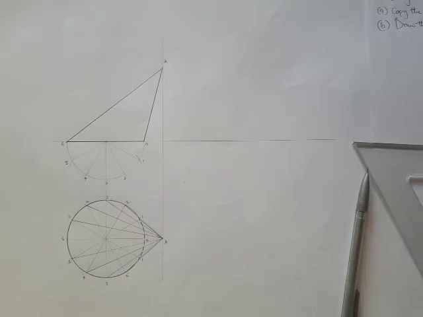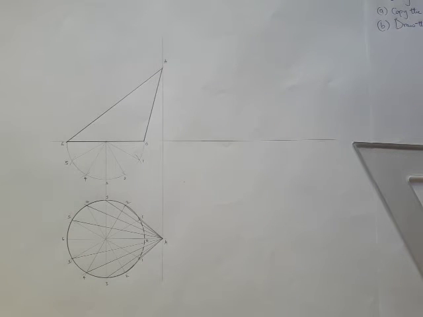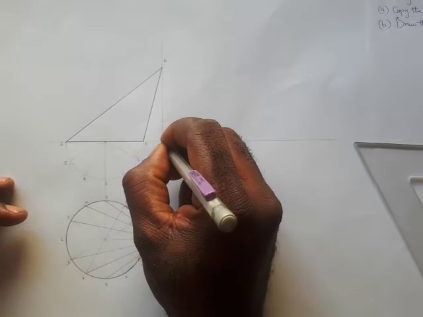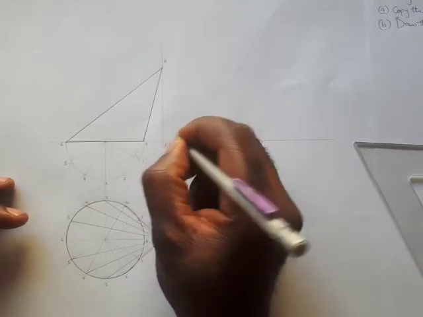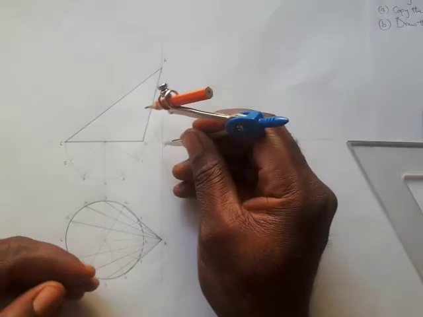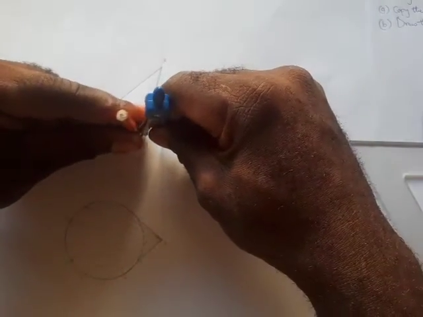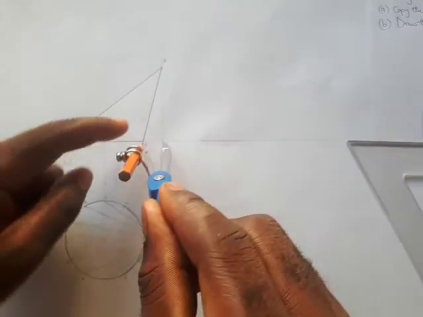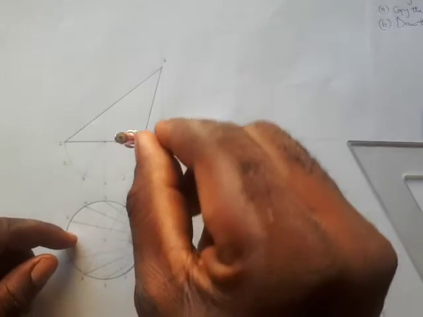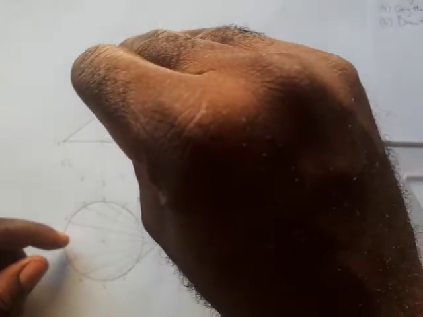Then when you're done doing that, let me call this point here A prime. All right, so now watch very closely. Needle on A prime, stretch to O. Now draw an arc from point O to cut the horizontal line at this point.